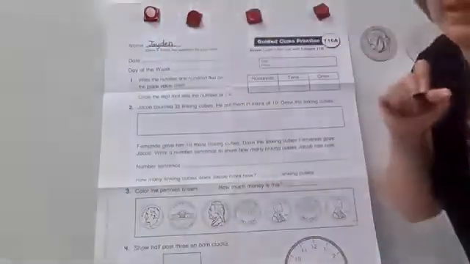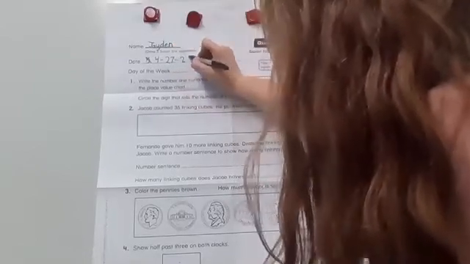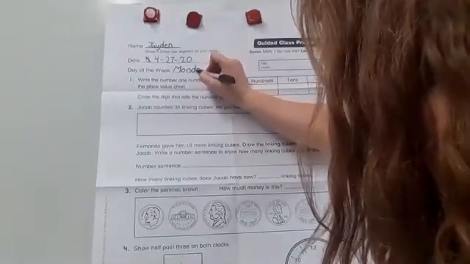Now, my name is really ridiculously long, so today I feel like being Jaden. So today I'm Jaden. Name, Jaden. And the date, it's the 27th, and it's a Monday. Monday is a proper noun, so it has to be capitalized. We spell it Mon-day. We read it Monday.